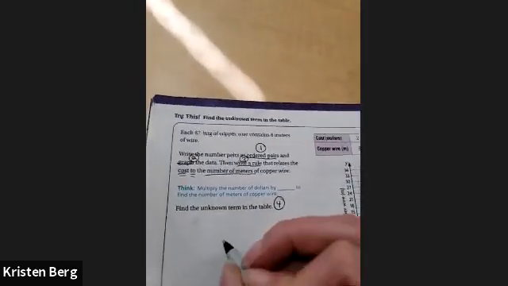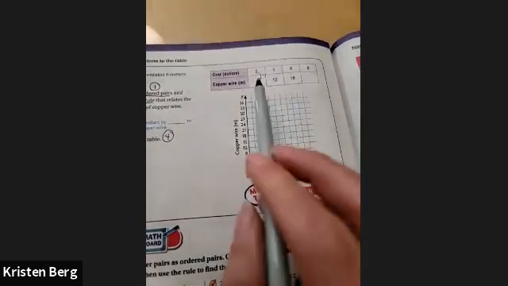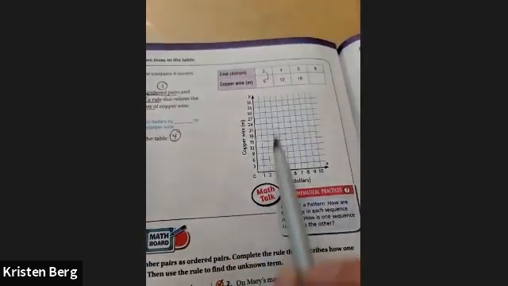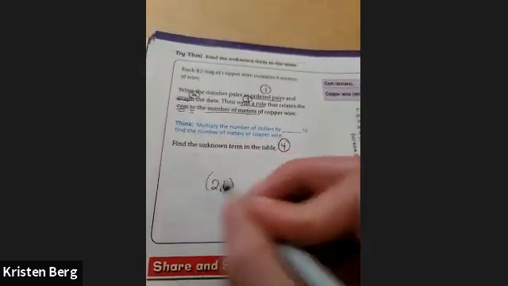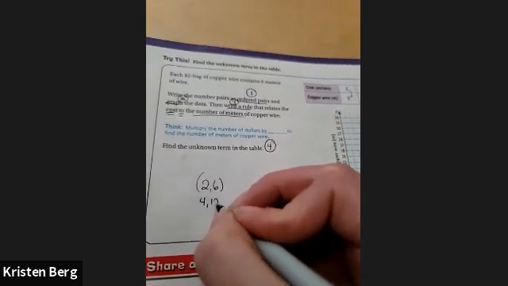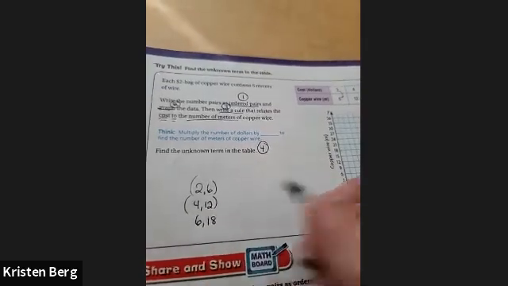2, 6, because you should have looked here. Cost is down here, so that is your x. So it is 2, 6. Then the next one is 4, 12. And then your next one is 6, 18. And now we've got to figure out what that last one is.